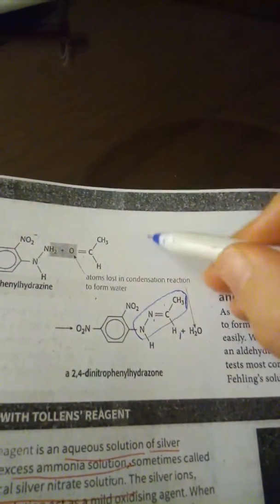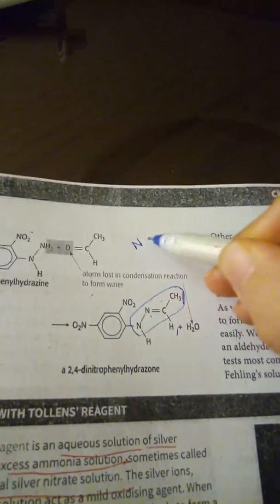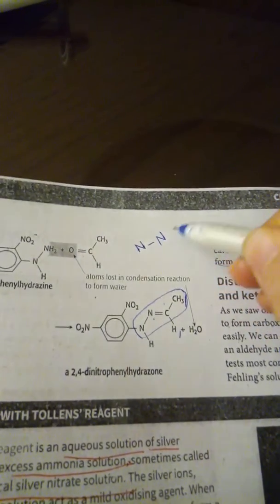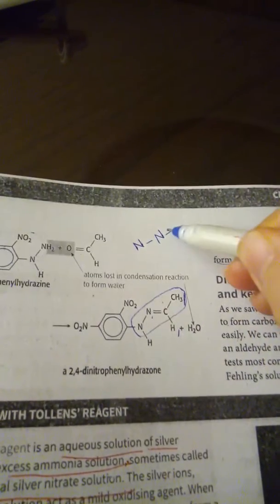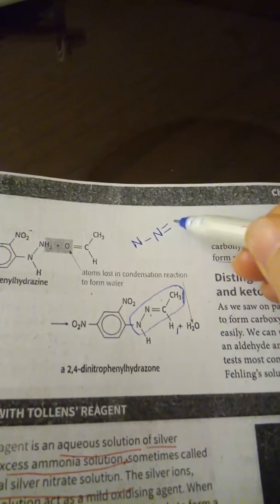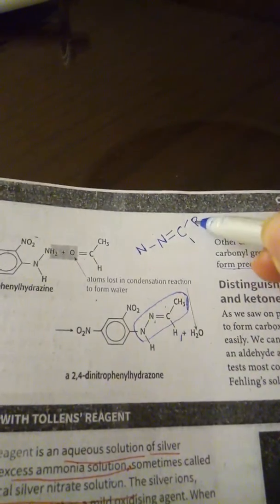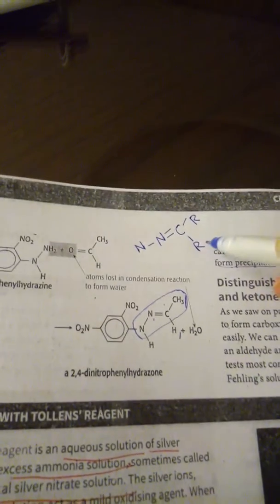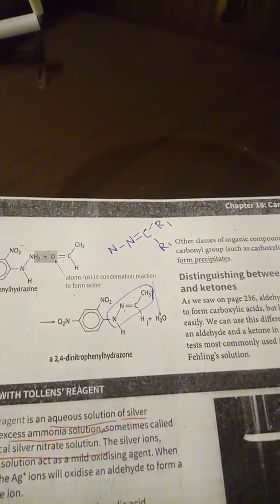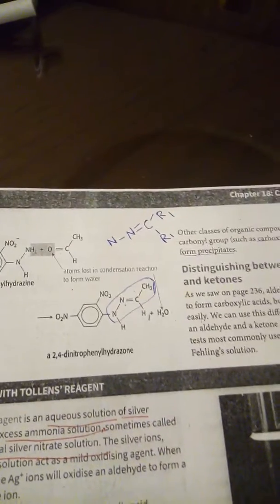So hydrazone is what? It's nitrogen connected to other nitrogen, and that nitrogen will be bonded in a double bond to carbon, and that carbon contains 2 alkyl groups. One of the alkyl groups could be what? It could be a hydrogen atom if we are reacting it with an aldehyde.